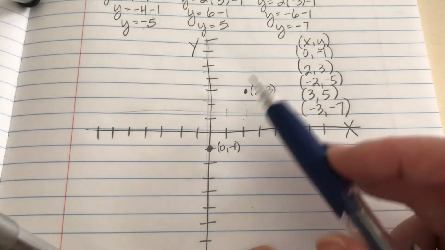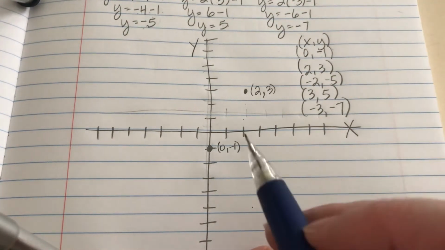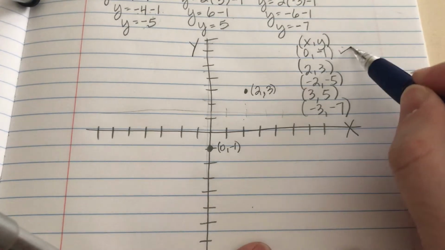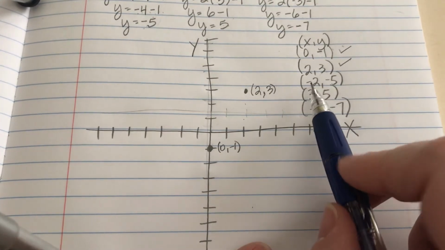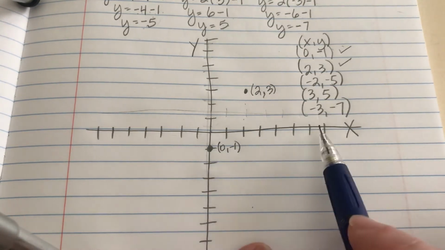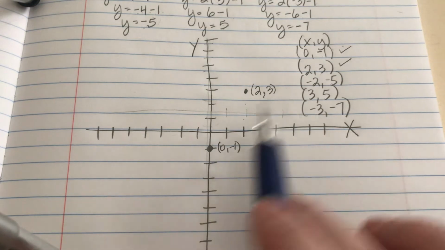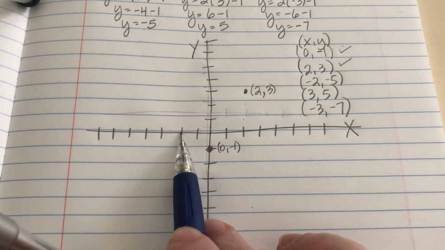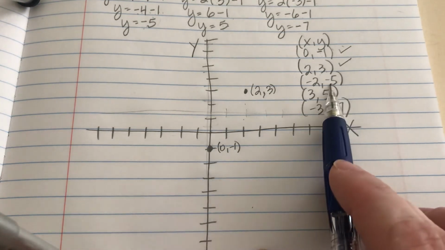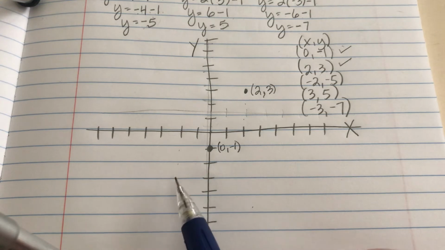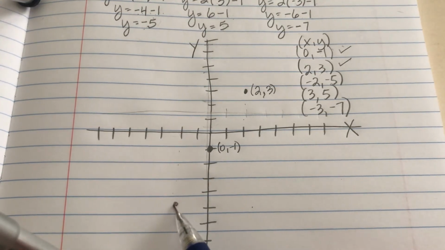And again, as we graph these, hopefully we're going to see that they form a line and are not scattered around. So I've graphed this one and this one. Now I'm going to graph (-2, -5). So the -2 again is my x value. So I'm going to go left 2 because it's negative. So this is -2. Then I'm going to go down 5 because this is negative. So I'm going to go 1, 2, 3, 4, 5. So it's approximately right here.